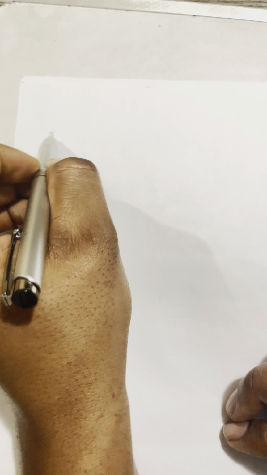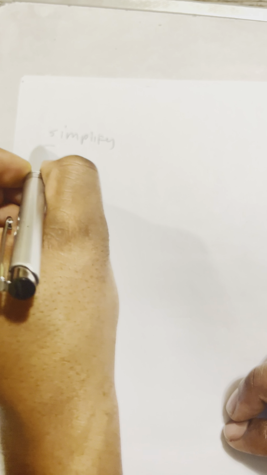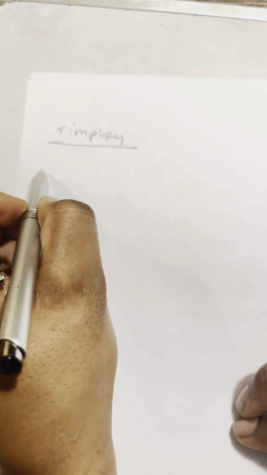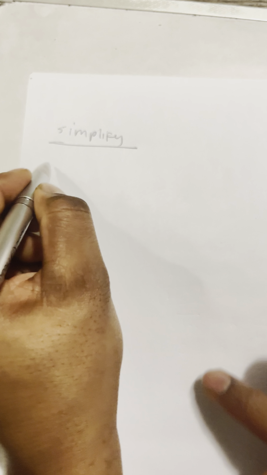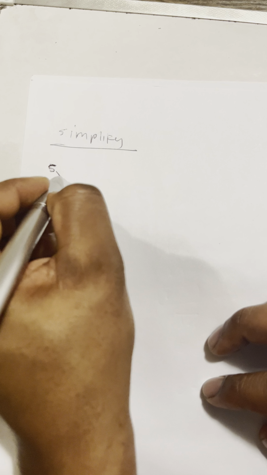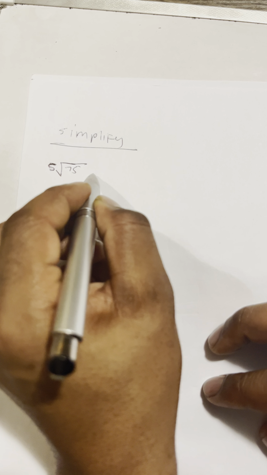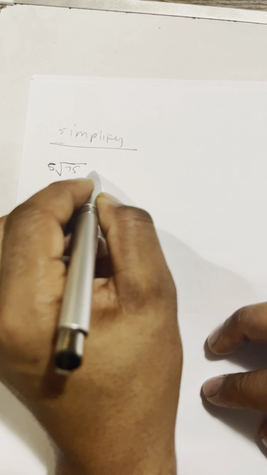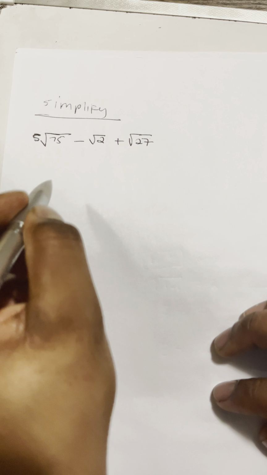Now let's simplify. We are having 5 square root of 75 minus square root of 12 plus square root of 27. Okay, how do we solve this?